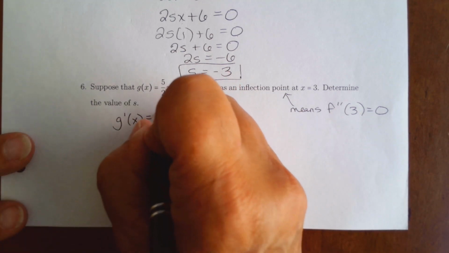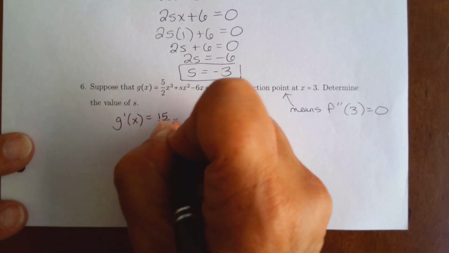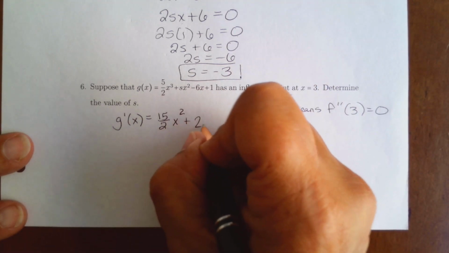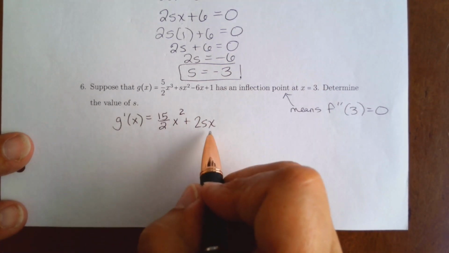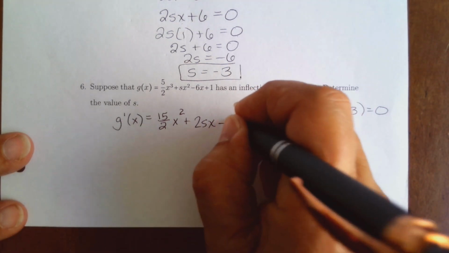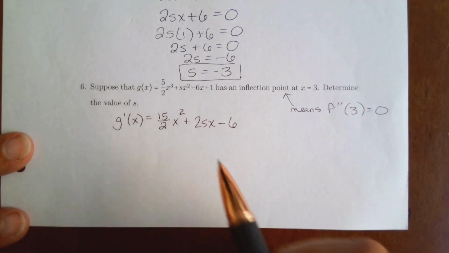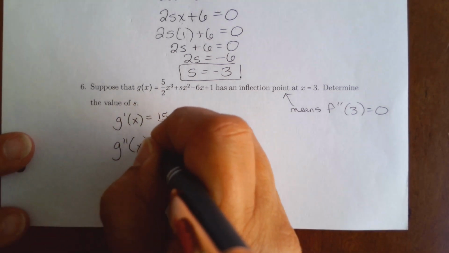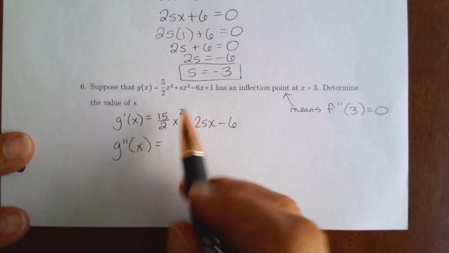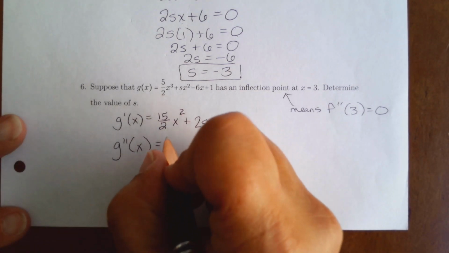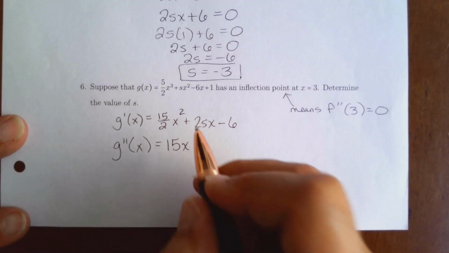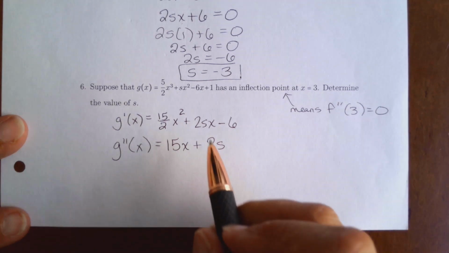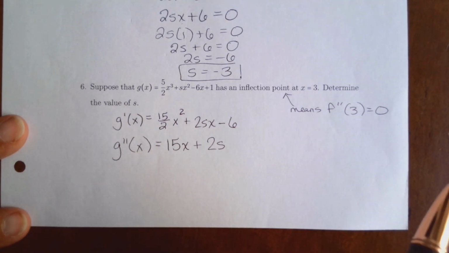3 times 5 halves is 15 halves. Subtract 1, so that's x squared. Again, 2 times s is 2s. Subtract 1 from x, you get x. And the derivative of -6x is -6. Derivative of 1 is 0. Now we got to find the second derivative. All right, so 15 halves times 2 is 15x, subtract 1. Derivative of 2sx is 2s, right? That's the linear term. And then this is 0.